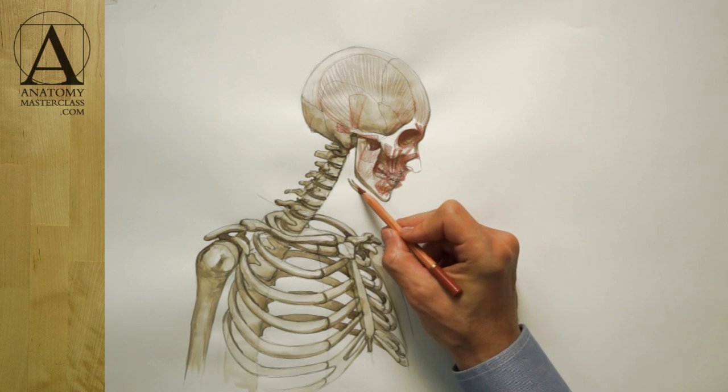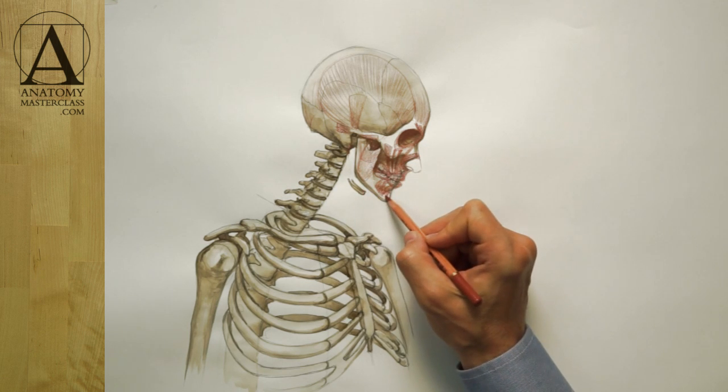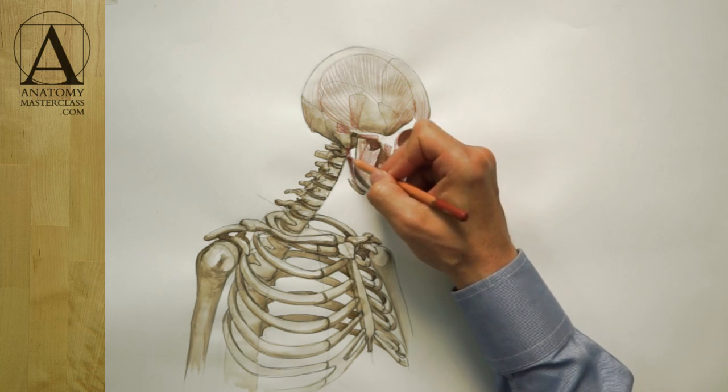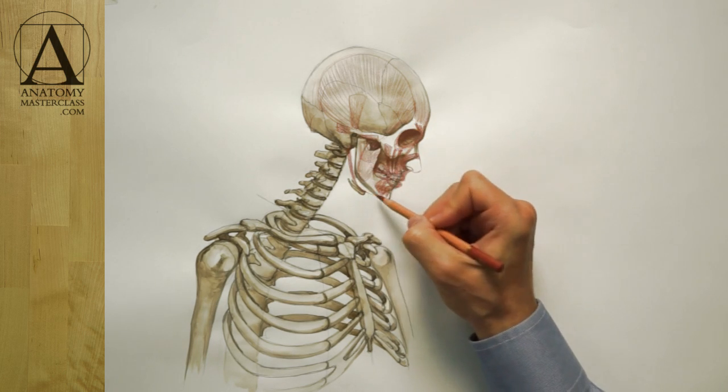Underneath the lower jaw, there are a couple of muscles that connect the lower jaw, the tongue bone, and the base of the skull. These muscles help open the lower jaw as well as elevate the tongue bone when swallowing and speaking.